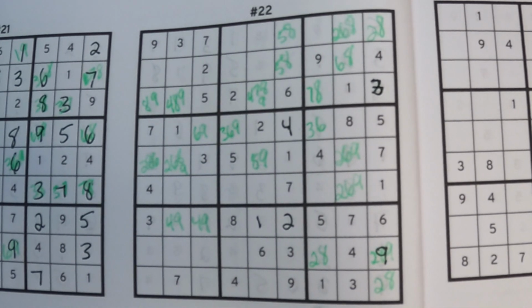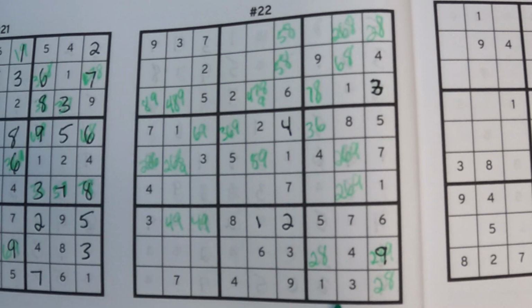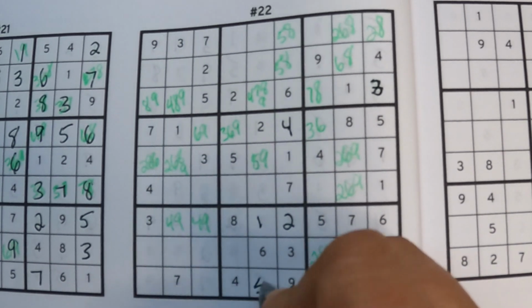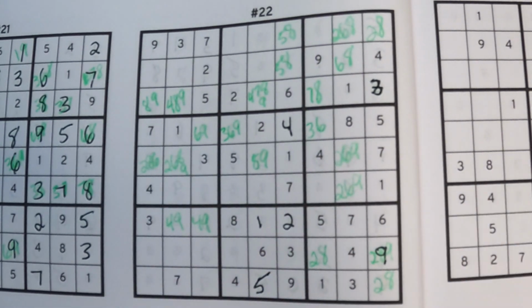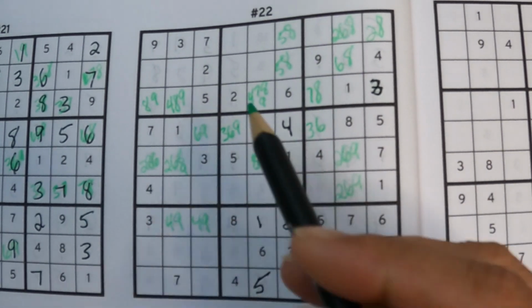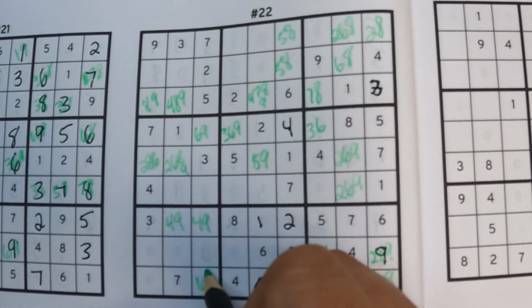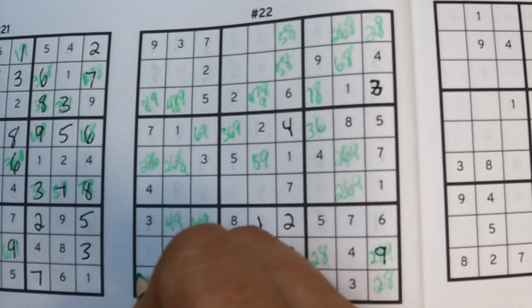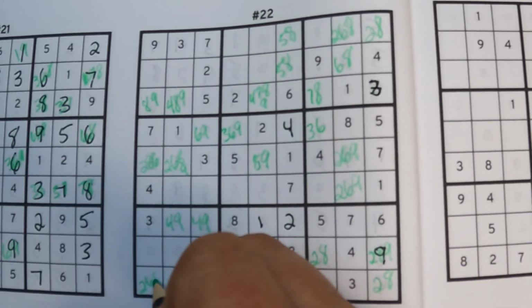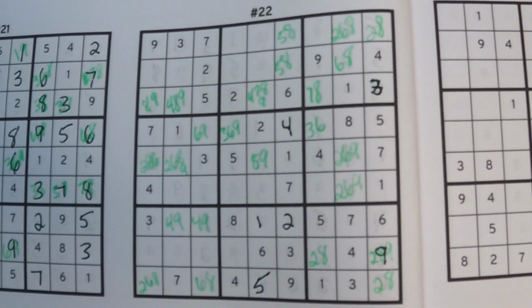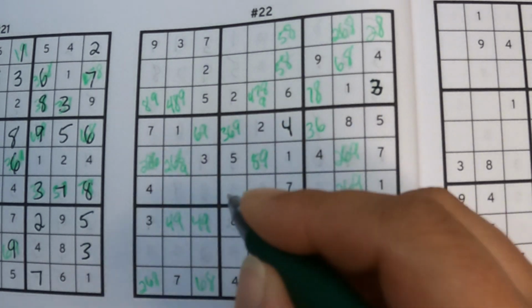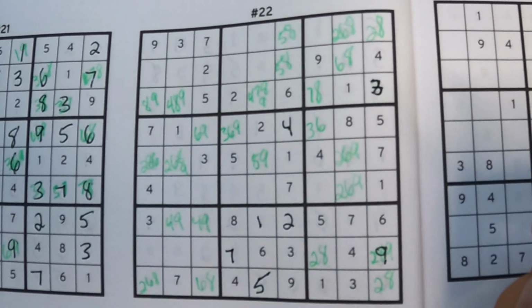For this bottom row, we're missing 2, 5, 6, and 8. We've got 2, 6, and 8 here, so this is our 5. 2 here, so 6, 8, and no help here. 2, 6, 8. For this box now, we're only missing a 7.